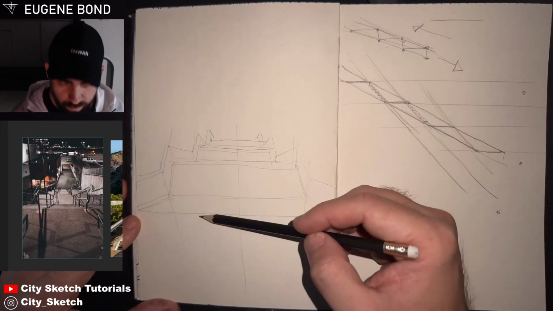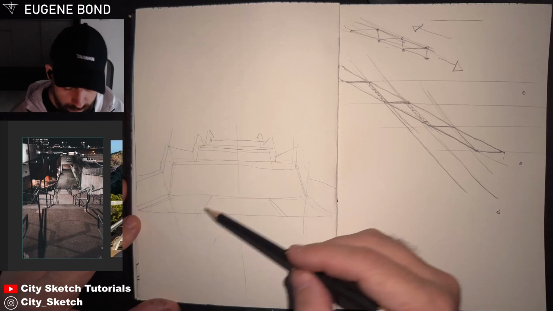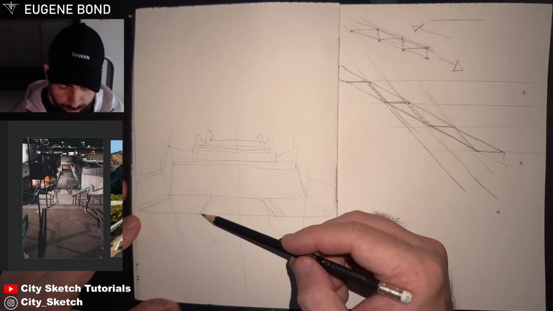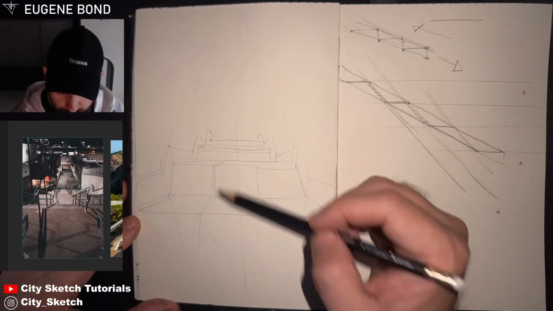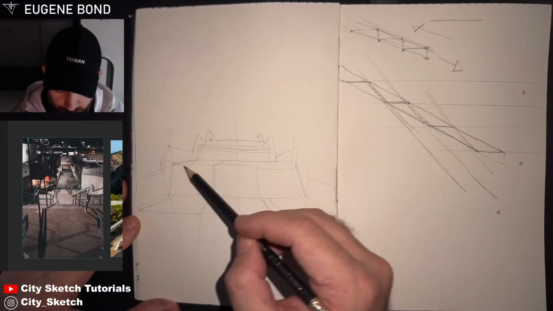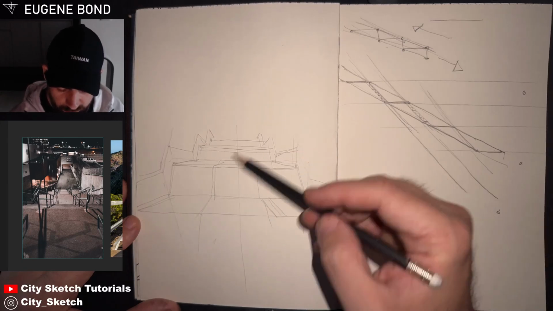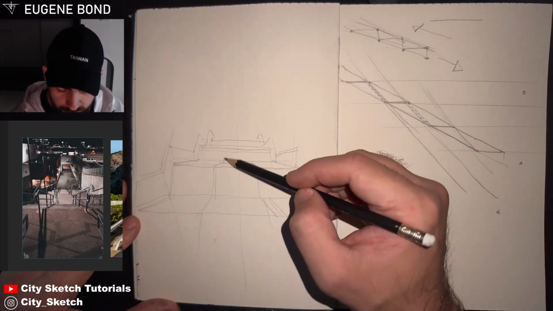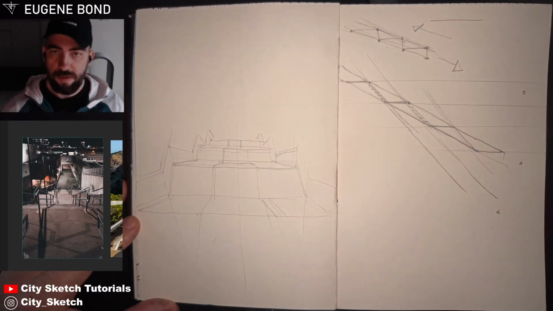What's important is that even when I make a rough composition sketch, having a good, solid foundation in perspective helps, because I still will build the perspective.